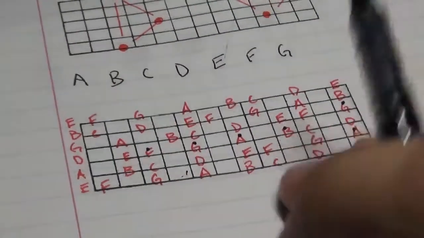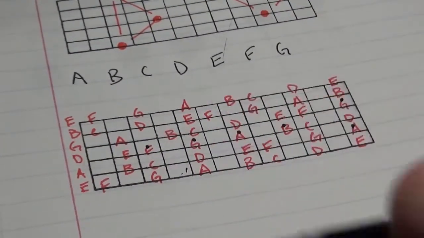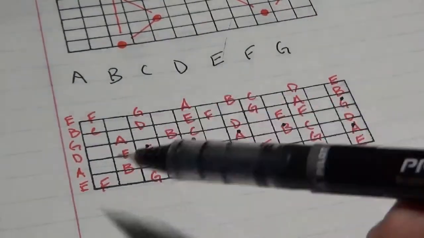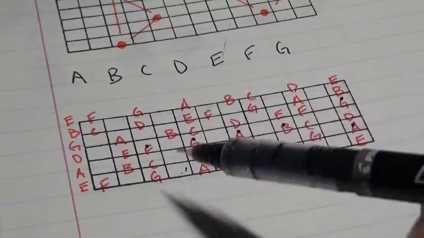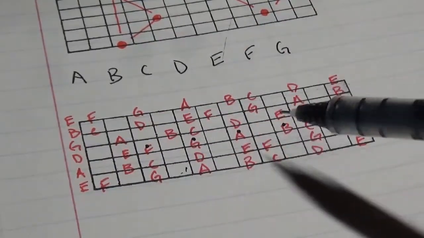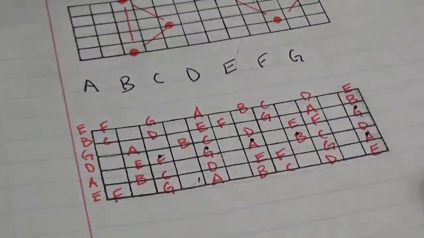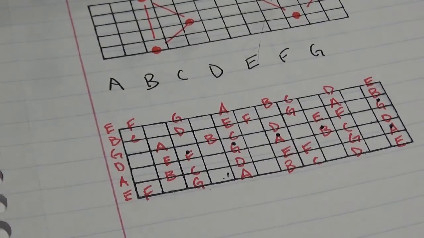Practice knowing your notes on the fretboard before you move on to anything else, because this is very important. I mean, yes, you can go forward, but you'll find that it'll be hard to apply to your guitar because you don't know where the notes are on the fretboard. Just knowing where they're at makes everything a lot easier. So anyway, hopefully this helps out. This wasn't too much of a bore.